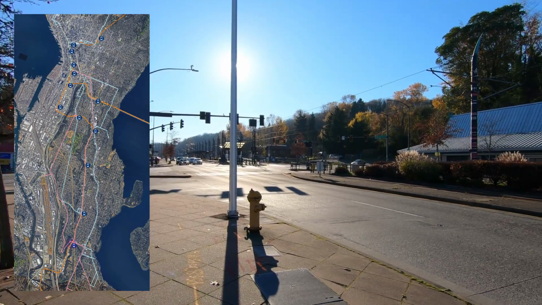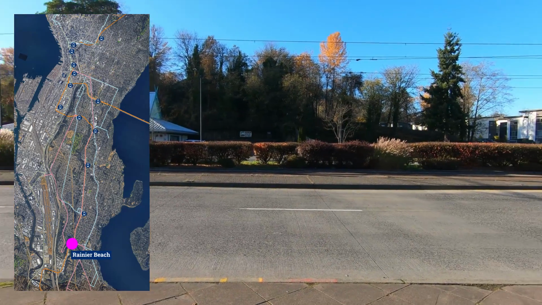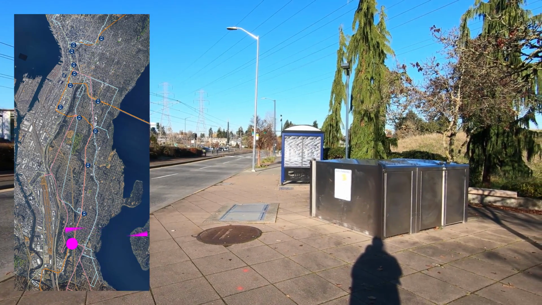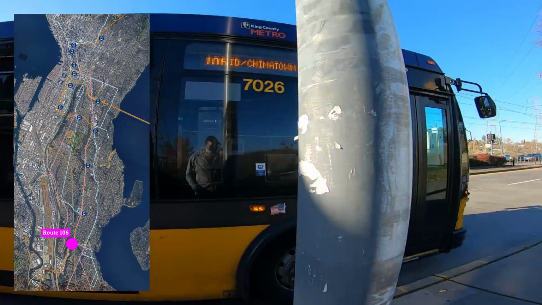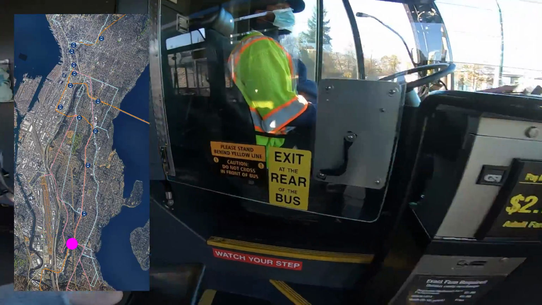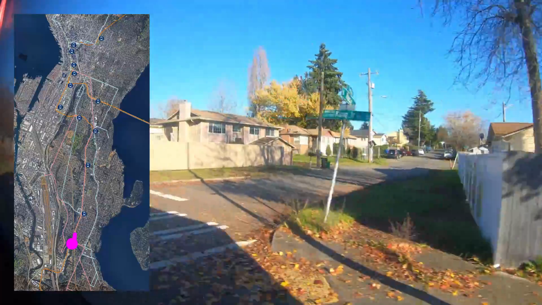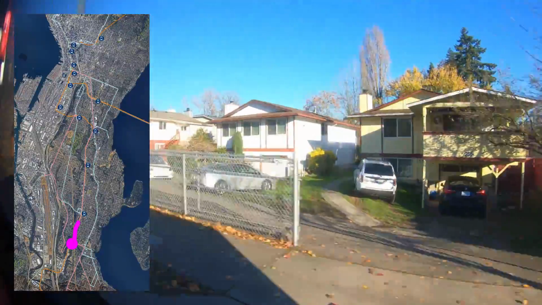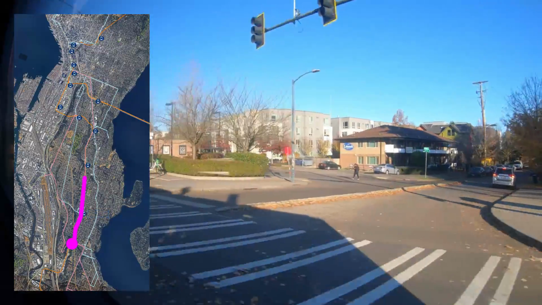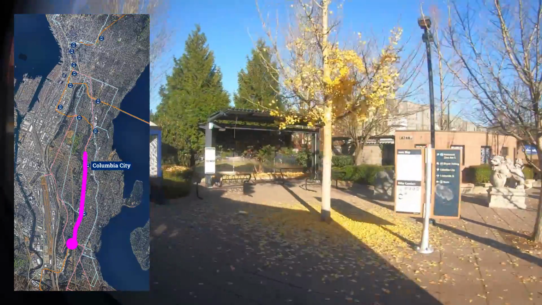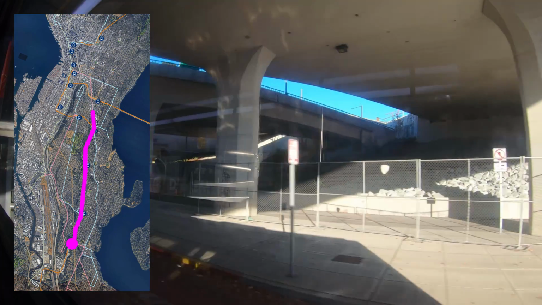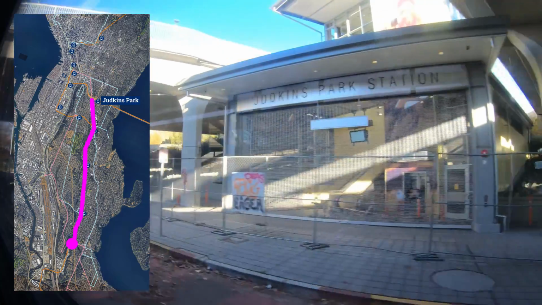For the first option, we'll start half a block from Rainier Beach Station near the northeast corner of Martin Luther King Jr. Way and Henderson Street. We'll catch the 106 bus heading north towards Chinatown International District. The 106 visits every light rail station in the Rainier Valley, with stops near Othello Station, Columbia City Station, Mount Baker Station, and the future Judkins Park Station.